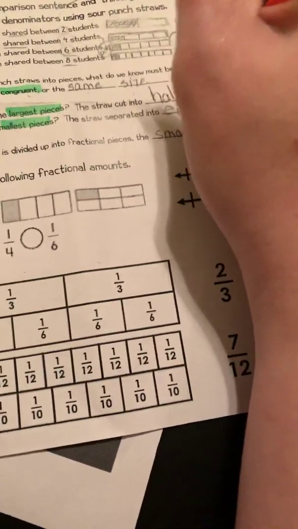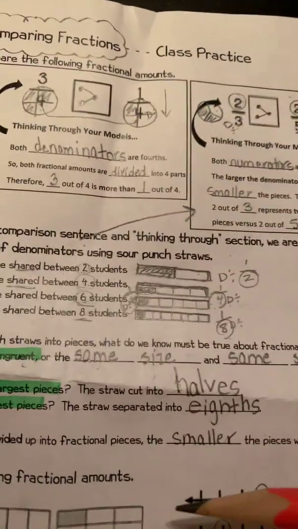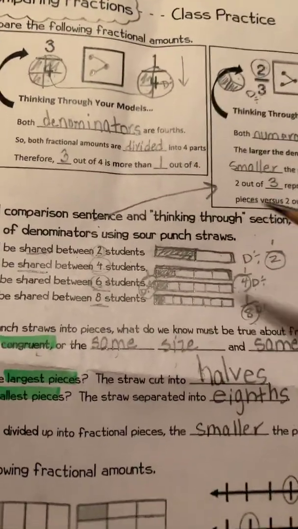This is backwards of whole numbers. This is why kids struggle with that. But hopefully, anytime you bring up food and ask, do you want to share with 8 people? Or do you want to share with 2 people? Well, you want to share with 2. Well, why? Because the more you share, the smaller it gets.